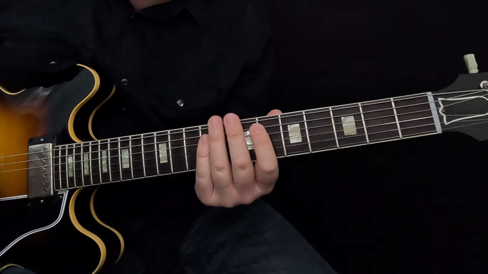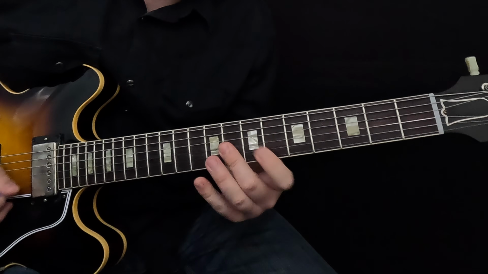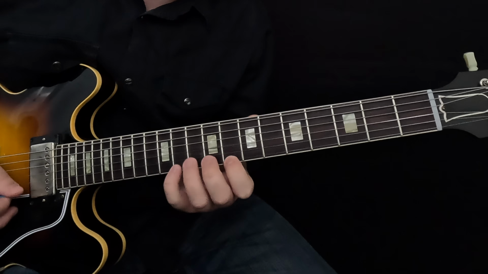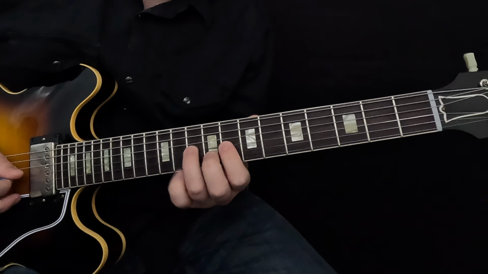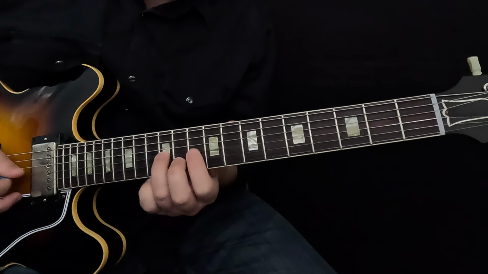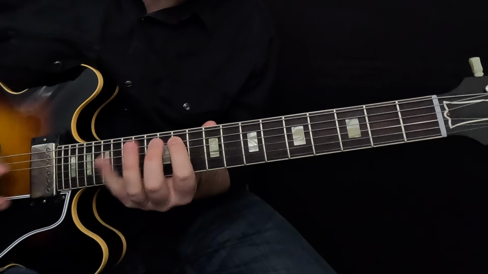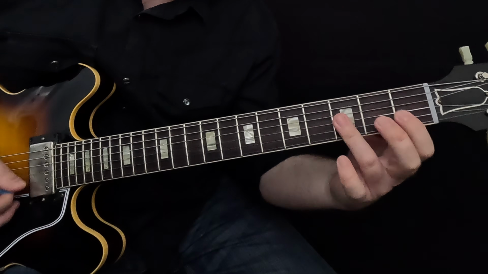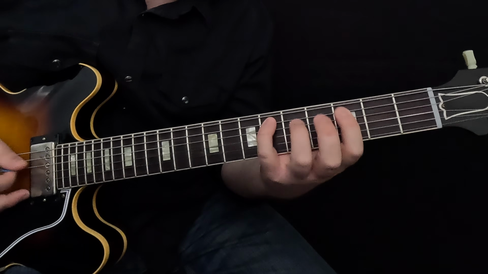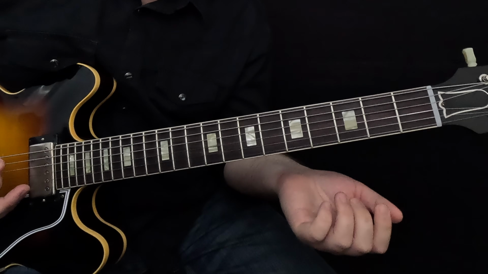This is E flat major 7. Now I can move on to F minor 7. G minor 7. Here's my A flat major 7. I'll come down here for B flat dominant 7. Then we have C minor 7. And finally, D half diminished.